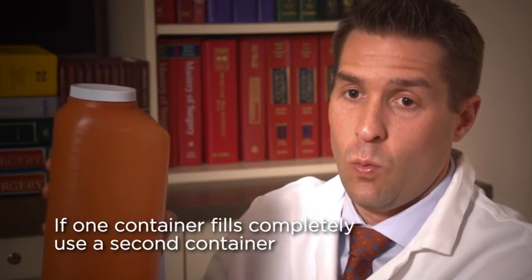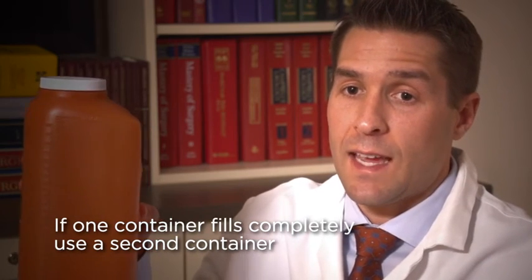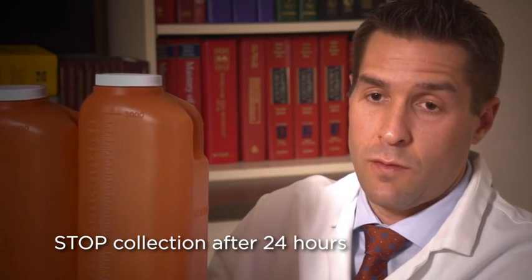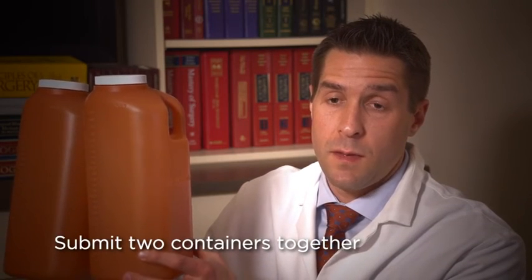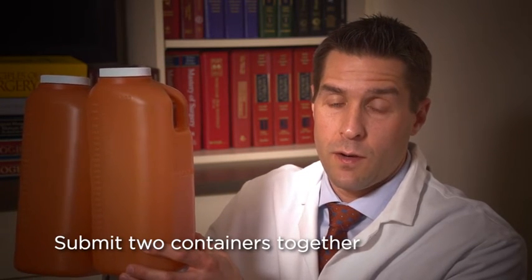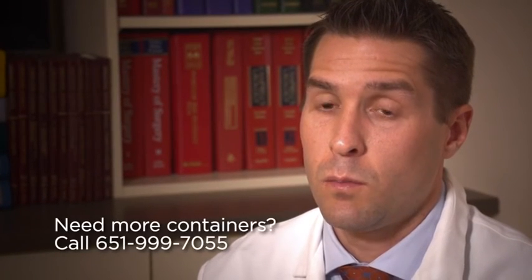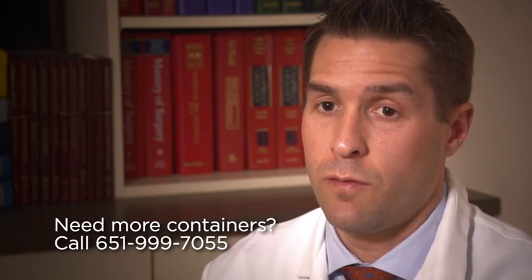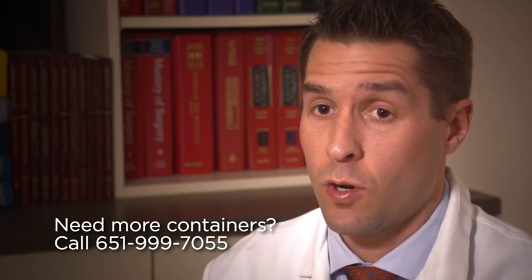Another common question is what to do if you completely fill the container prior to the end of the 24-hour urine collection. Once you have filled one container, get the second container that was provided to you and stop the collection after 24 hours. Both of the containers will then be submitted together for that 24-hour period. If you had to use 2 containers for one 24-hour urine collection, please call our Stone Clinic coordinator at 651-999-7055 and we can provide you with 2 more containers for which to use for your second collection.